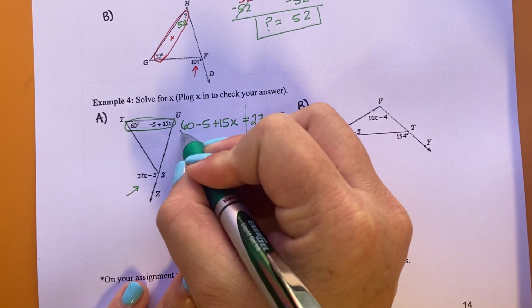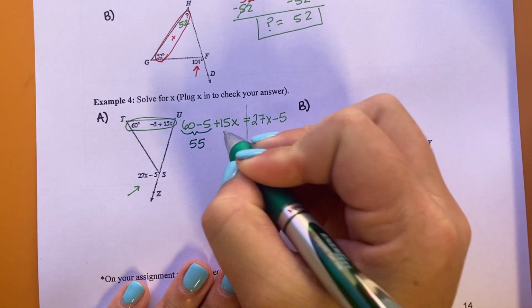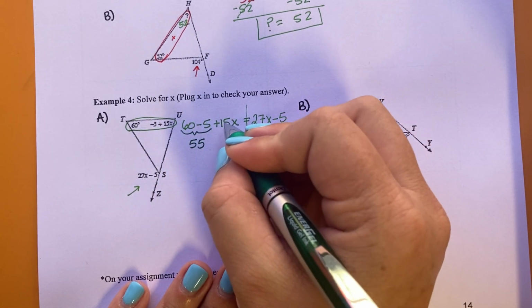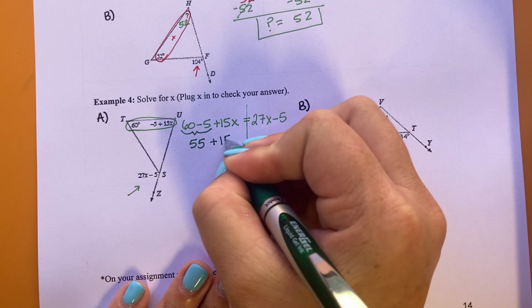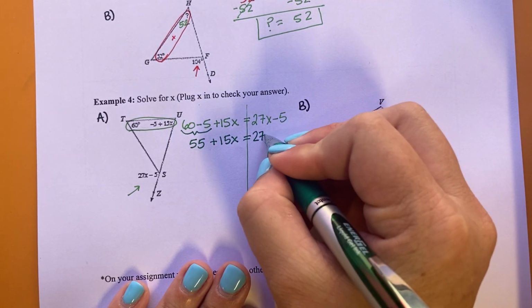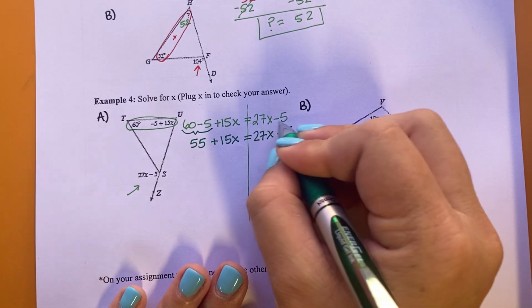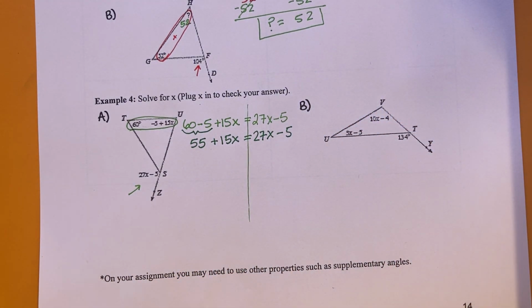60 minus 5 can be put together. That makes 55. They cannot be combined with the 15x because the 15 has that letter x on it, as a variable. 27x minus 5, they cannot be put together because they're not like terms, so I can't combine them.